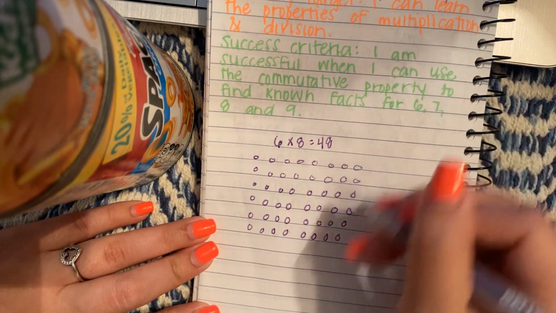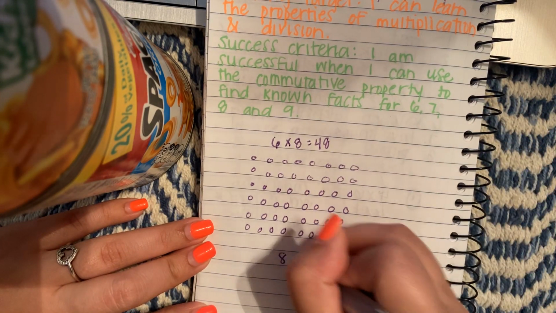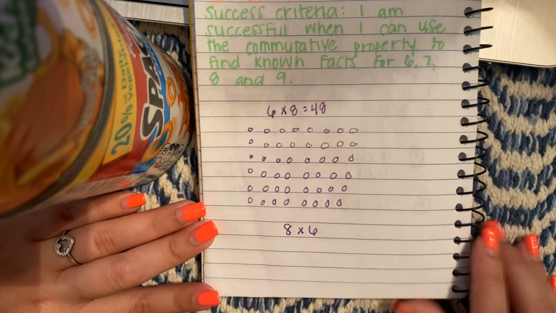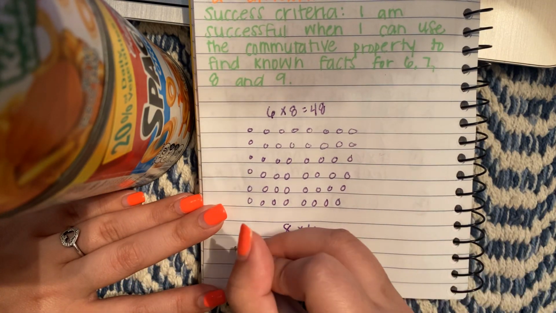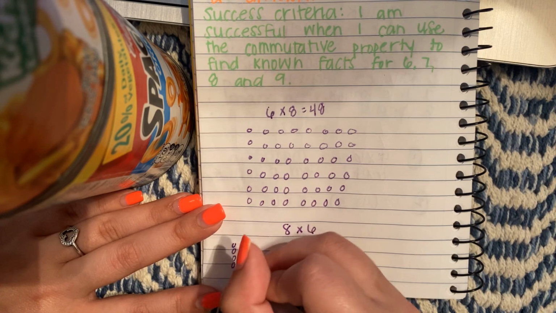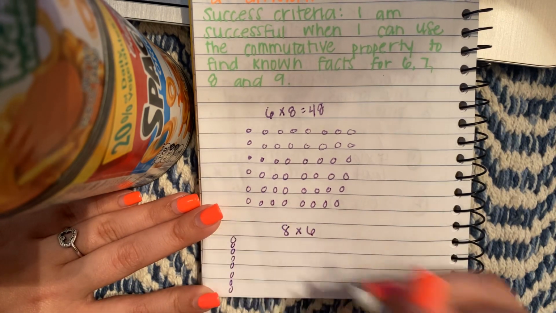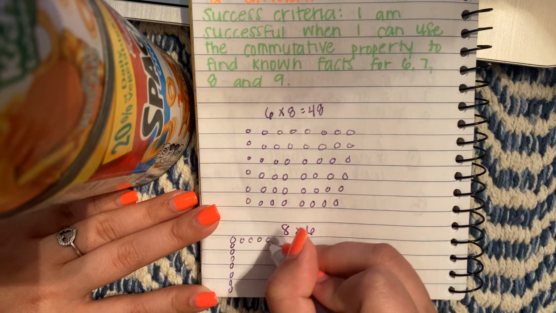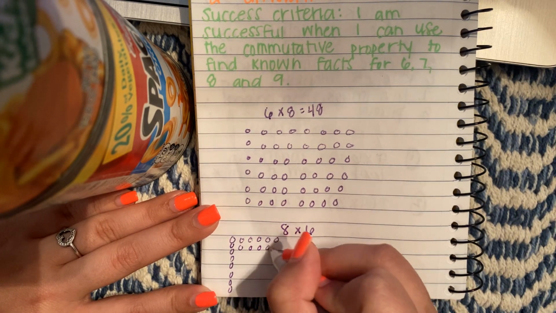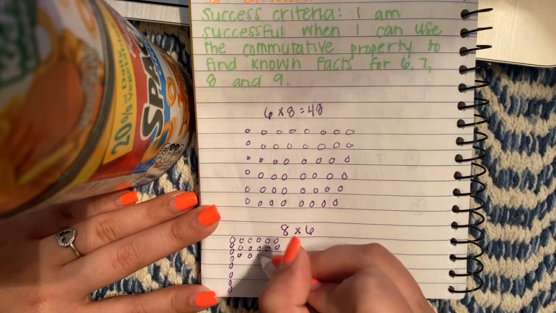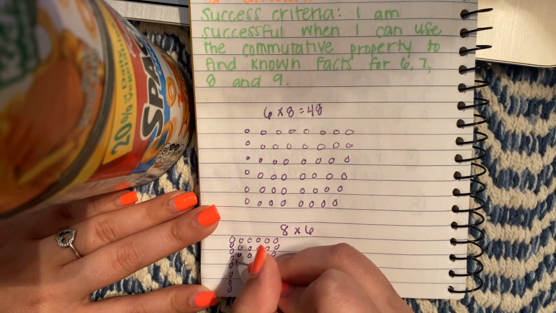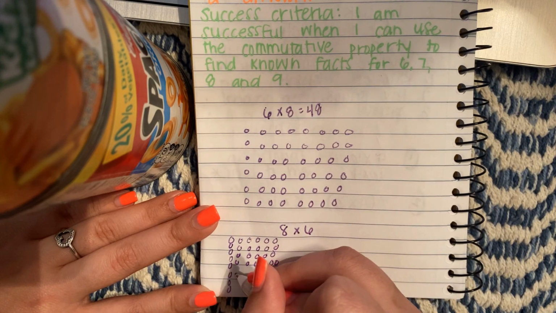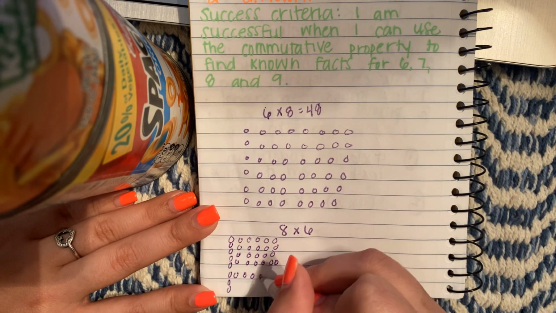Okay, so what happens if I took them and I switched the numbers around? What if I had 8 times 6? Would my answer be any different? Well, if I did 8 rows, 1, 2, 3, 4, 5, 6, 7, 8, and I put 6 in every single row, 1, 2, 3, 4, 5, 6. And if I completed my picture like this again all the way down, and when I counted all my numbers up, I would still see that I still had 48 dots.